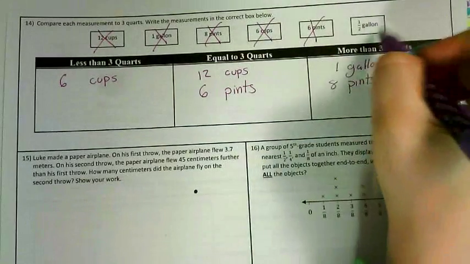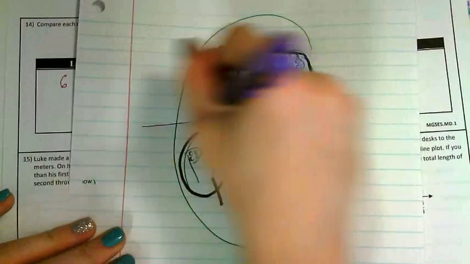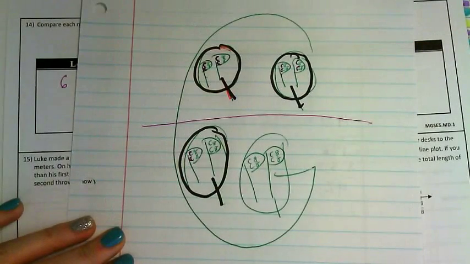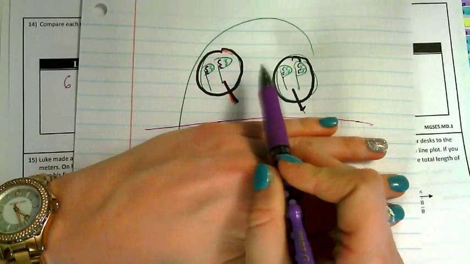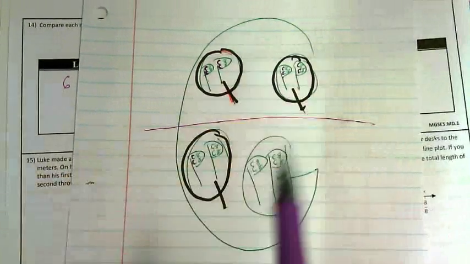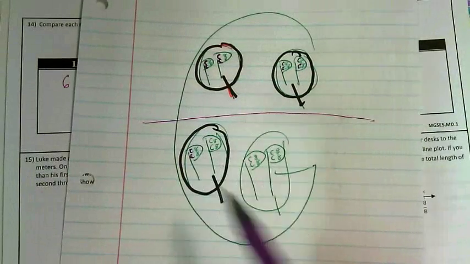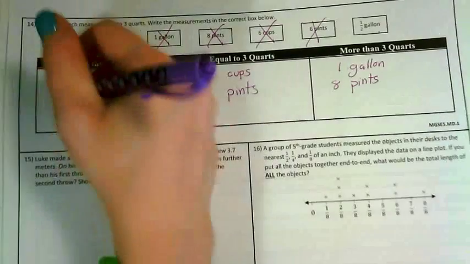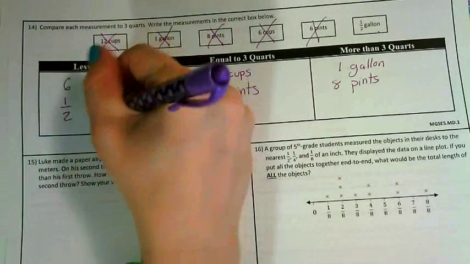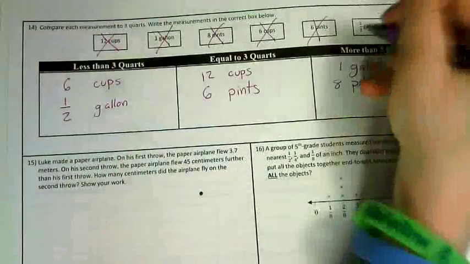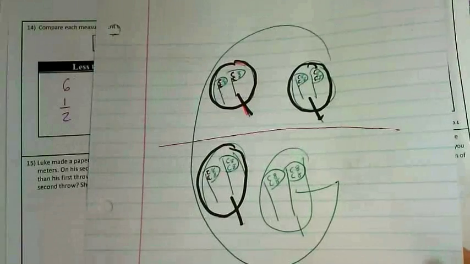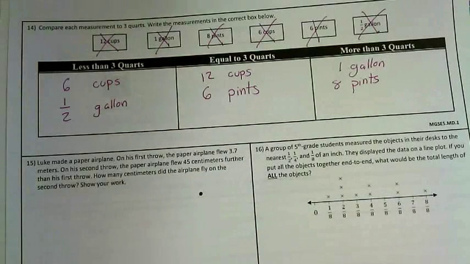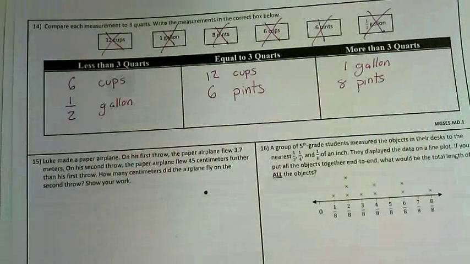And the last one, half a gallon. So I'm going to take my gallon, I'm going to split it in half, boom. All right, so I'm only talking about this much. This is half of a gallon. Well, half of a gallon is less than what I have because I have this quart down here too. So half a gallon is less. And how nice, we have an equal amount in each one. So that's how you use your land of gallon chart to help you solve a question like number 14.